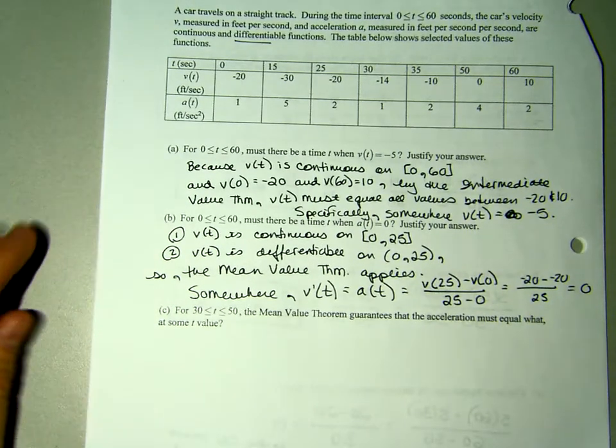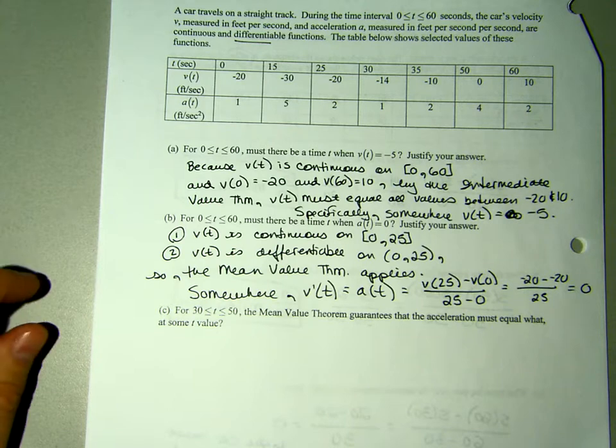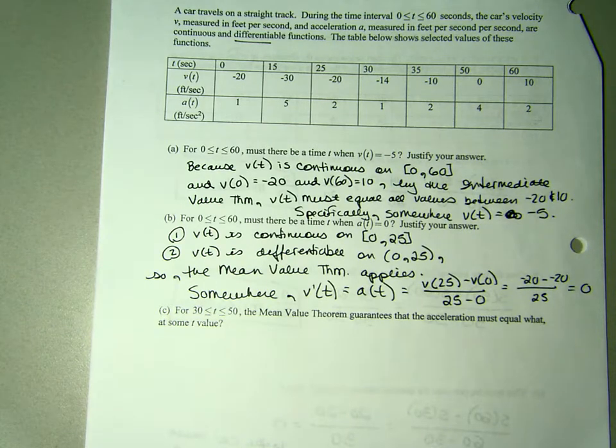Yep, somewhere that slope has to be 0. Intermediate value theorem guarantees things about y values. Mean value theorem, though, guarantees a particular slope will happen on your graph.